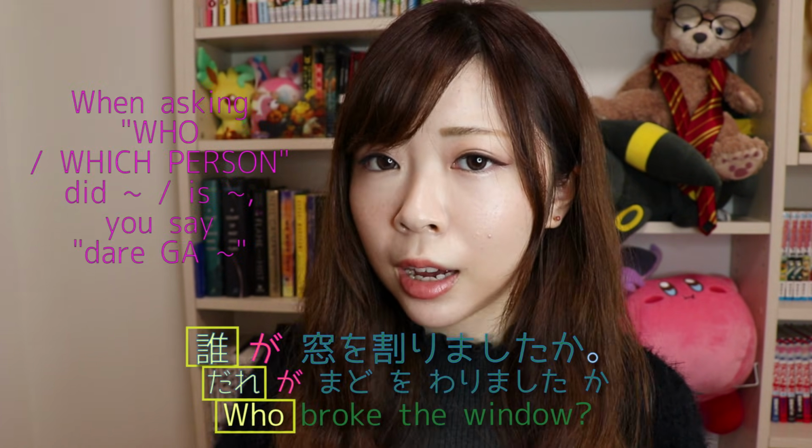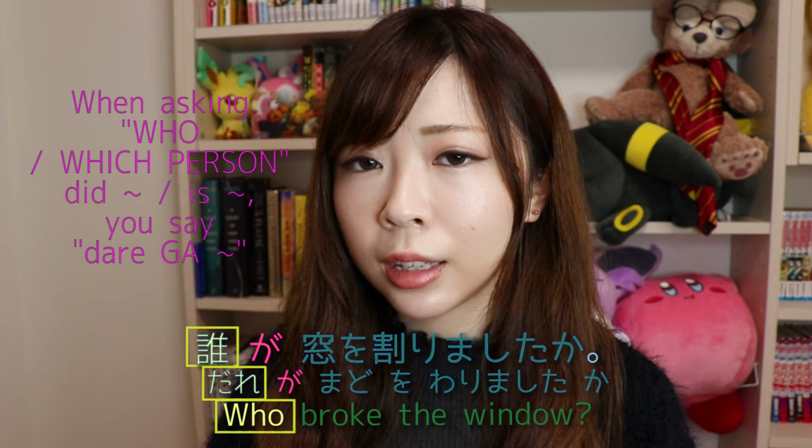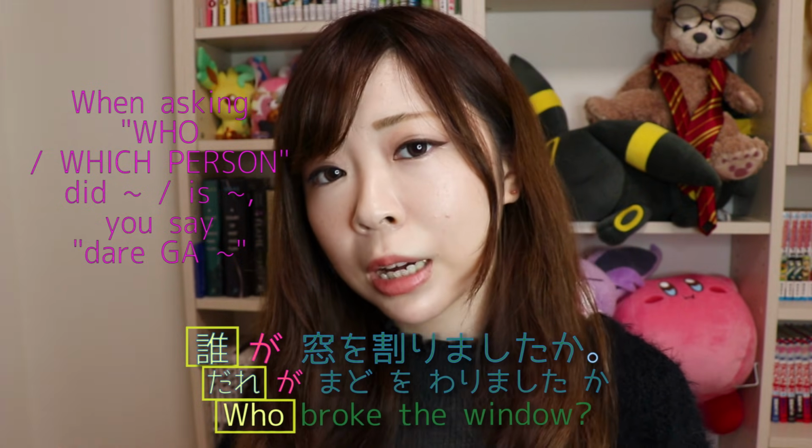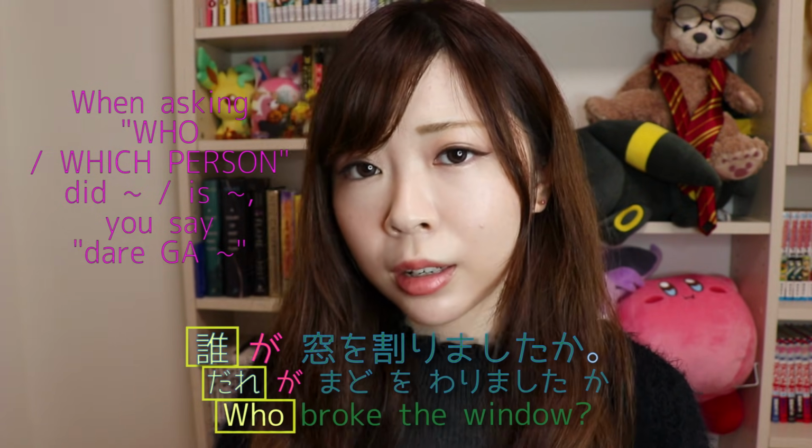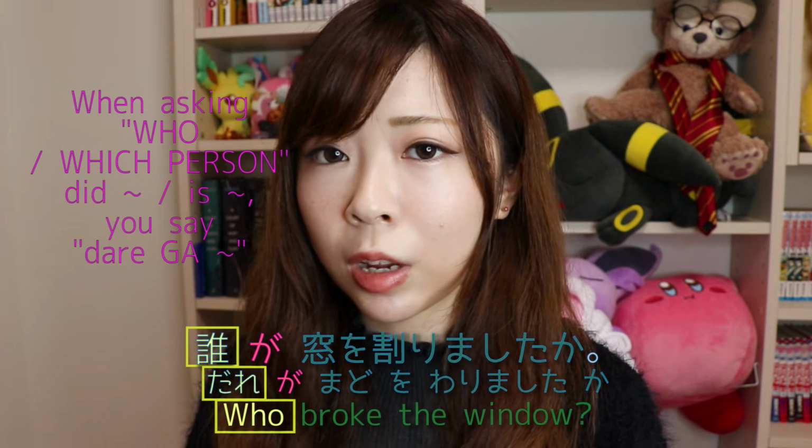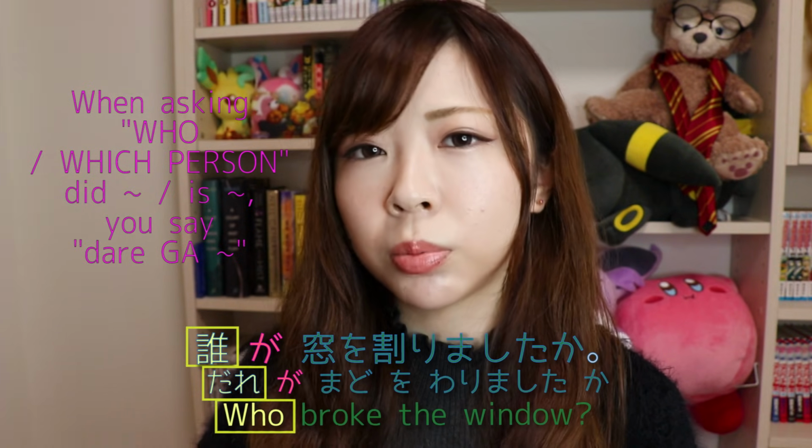If someone asks who broke the window, then I would still use the ga particle to say who did it. So when you want to say who did something, you always use the ga particle in the question as well. You say 誰が, and then for example 誰が窓を割りましたか? Who broke the window?